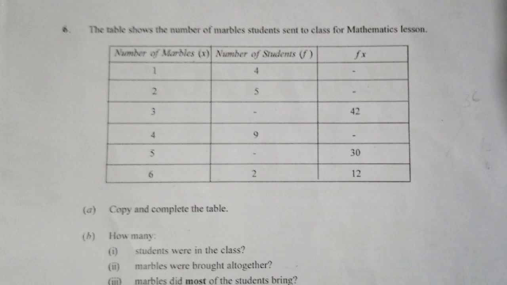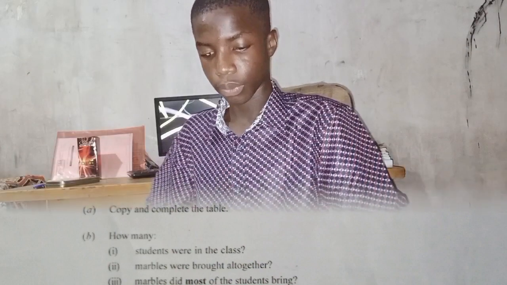3 for the number of marbles, and there's a blank space for the number of students, and we have fx 42. 4 for the number of marbles, 9 for the number of students, and blank space for fx. 5 for the number of marbles, blank space for the number of students, and 30 for fx. 6 for the number of marbles, 2 for the number of students, and 12 for fx. (a) Copy and complete the table.